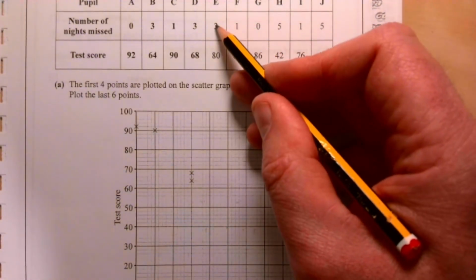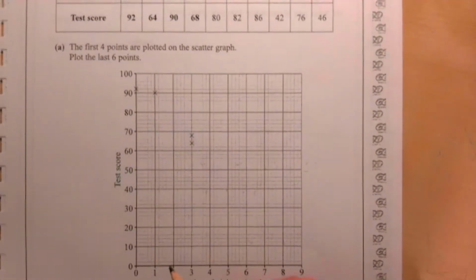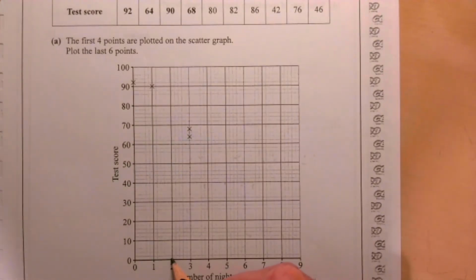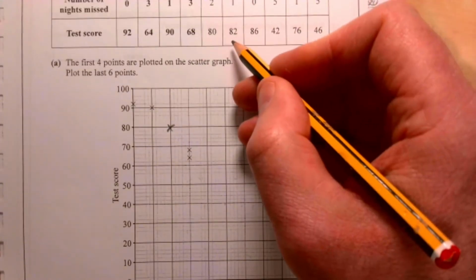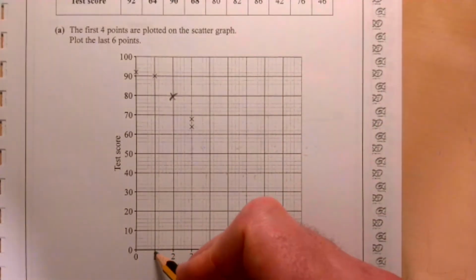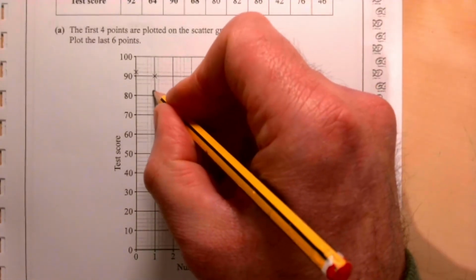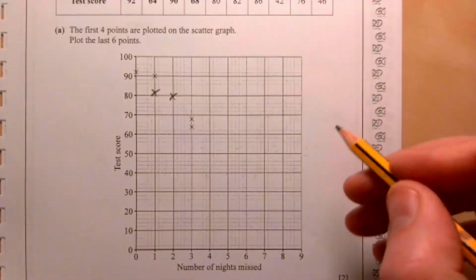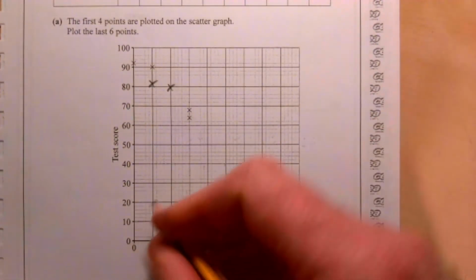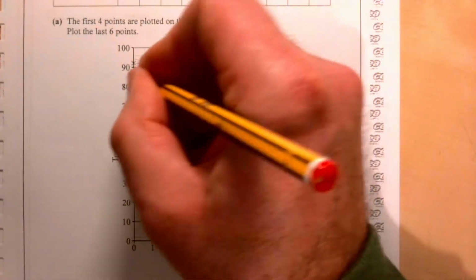So we need to plot 2 and 80. So there's 2 there. Hopefully you can see this. 2 and 80, we're going to plot. What's next? 1 and 82. So these wee tiny squares go up in 2s. I hope you can see that. 0 and 86. So there's 0, 86 is going to be here.